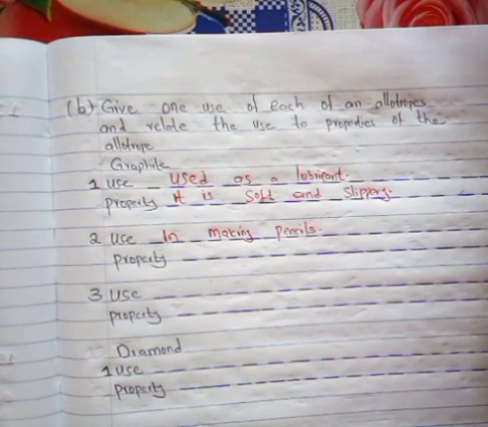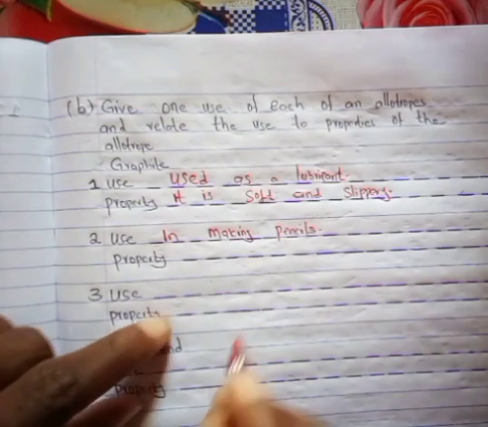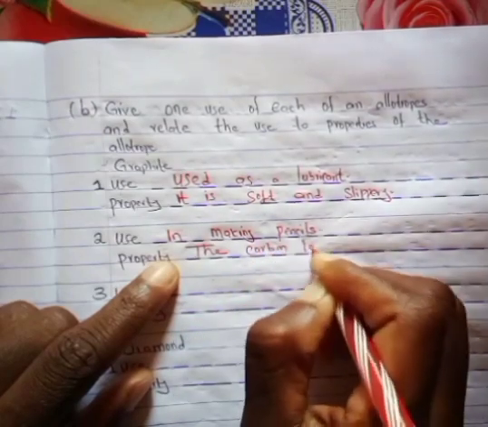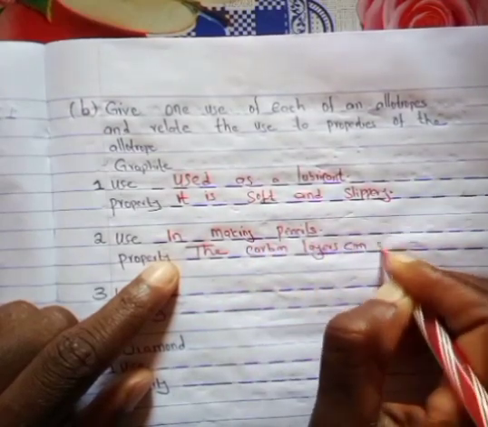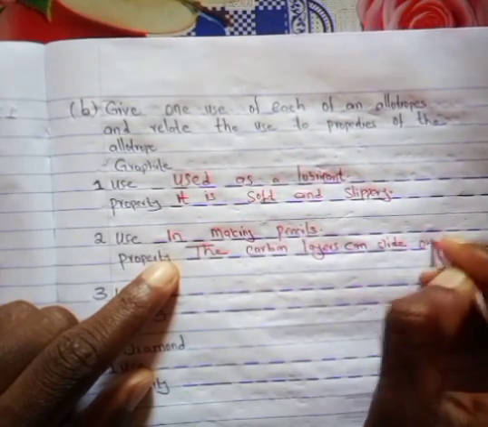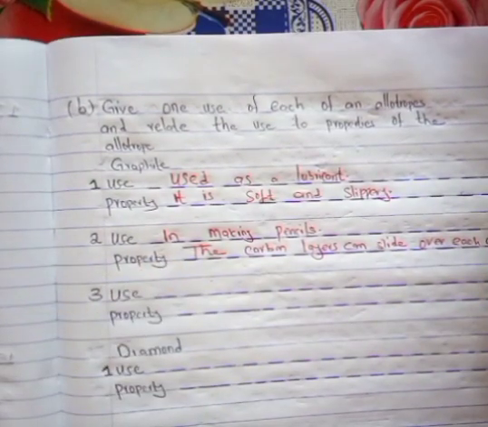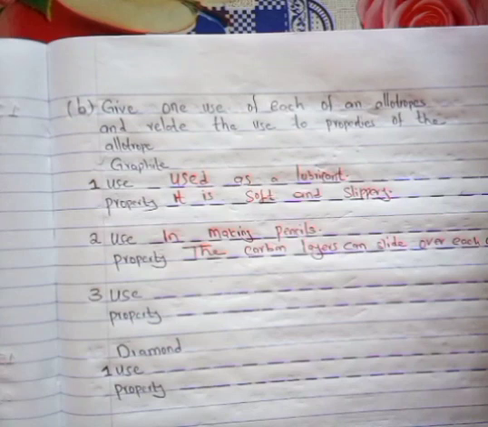So we are saying the reason is that the carbon layers of graphite can slide over each other. The property is the carbon layers in graphite can slide over each other. That's the reason why a pencil is able to write, because the layers can slide over each other. Then the last use of graphite is it is used as a positive terminal in dry cells and as an electrode in industry.